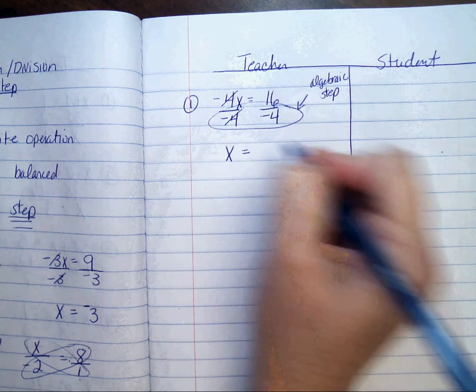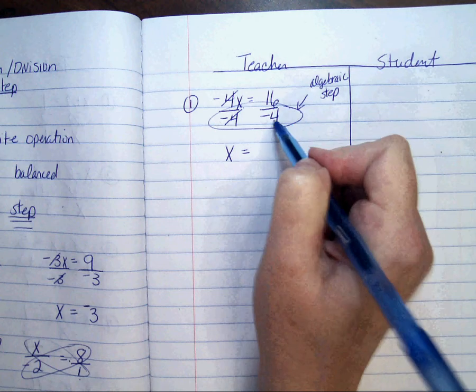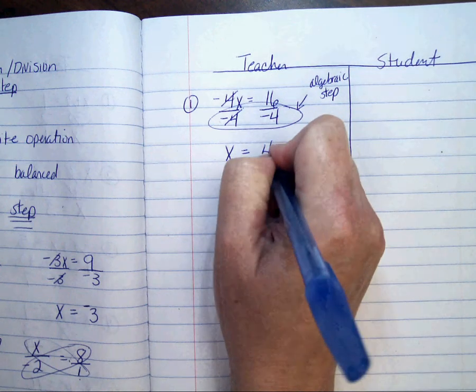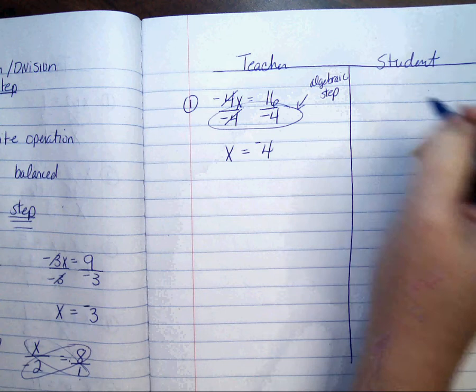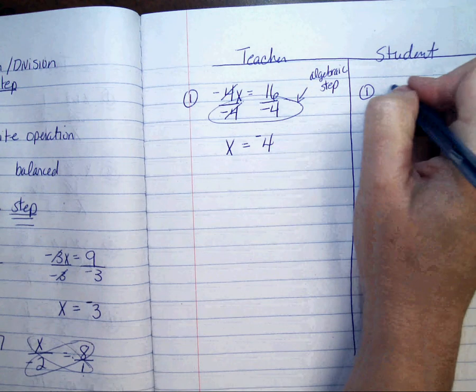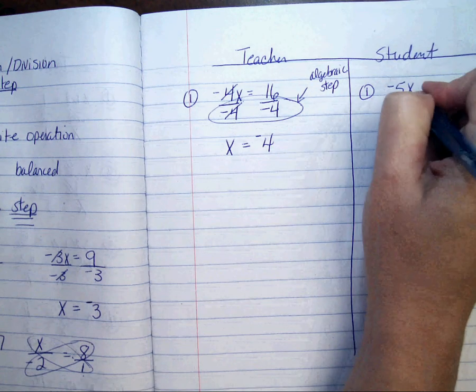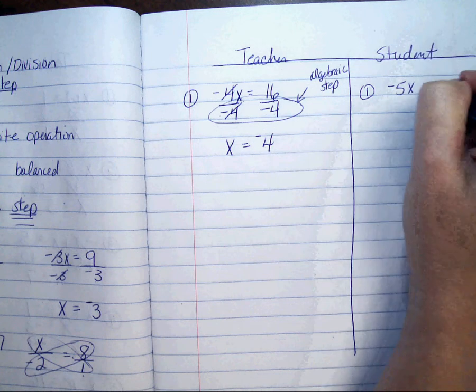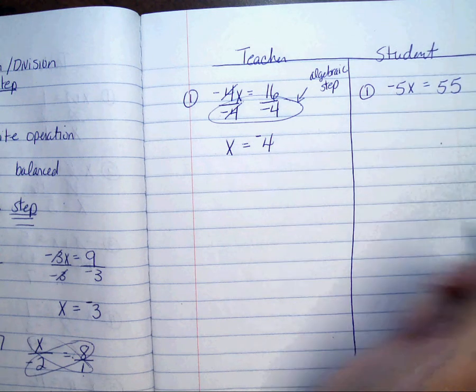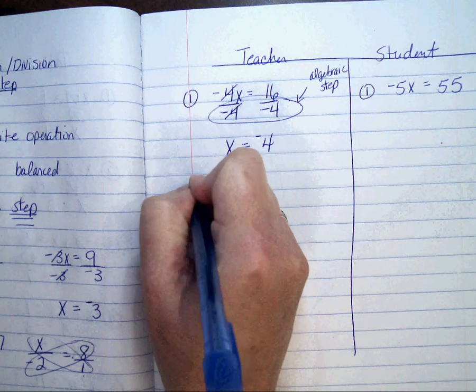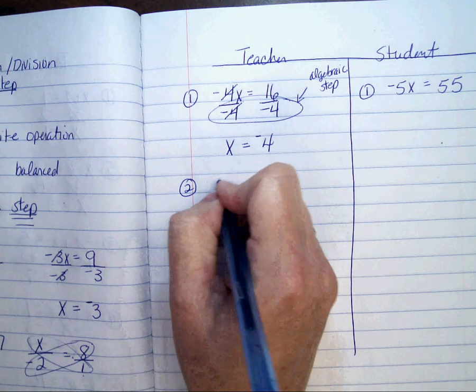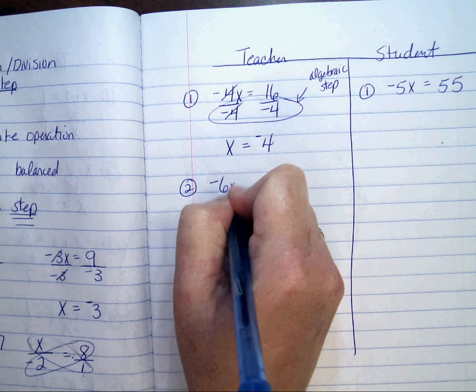I want to see it, or it is wrong. Okay, these cancel, so x equals 16 divided by negative 4 is negative 4. Okay, you can do this one. Negative 5x equals 55.